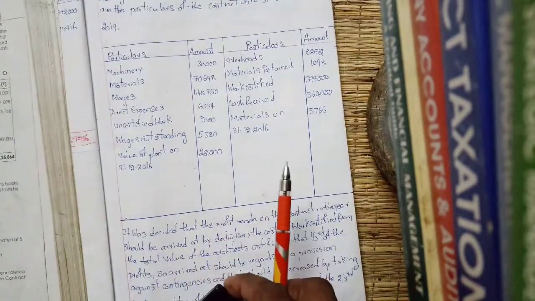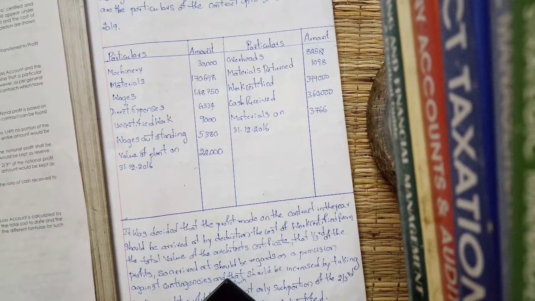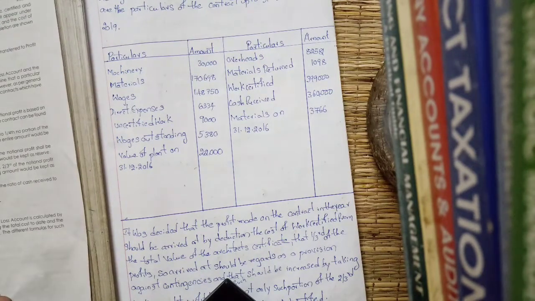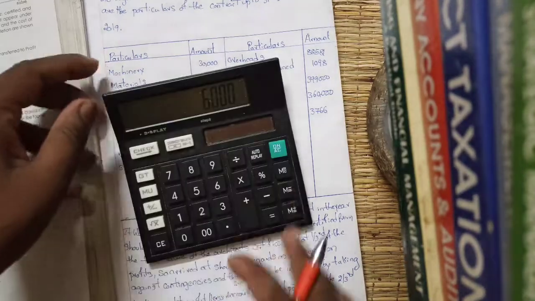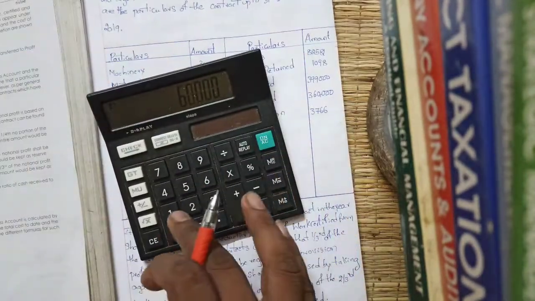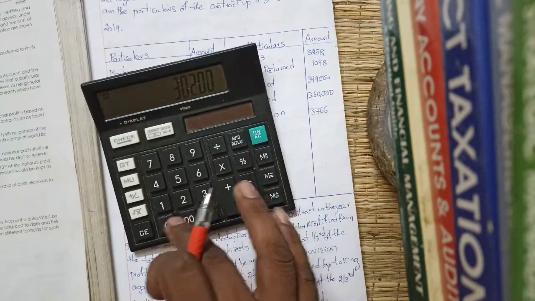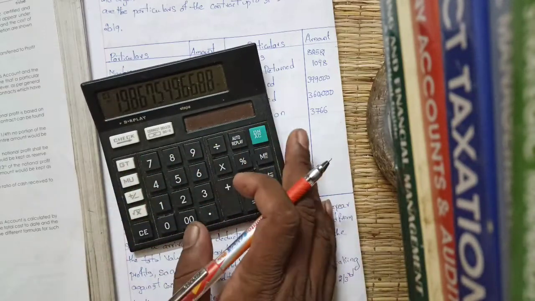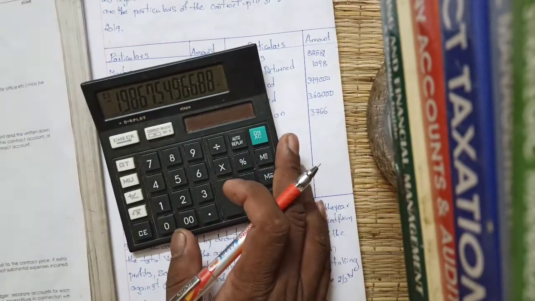So when the profit and loss account is calculated, for the purpose of estimated profit, work certified is divided by contract price. So 6 lakhs is the work certified by the architect, divided by work certified we got 3,02,000. So we got more than 1.9. So that means 2/3 we calculated.